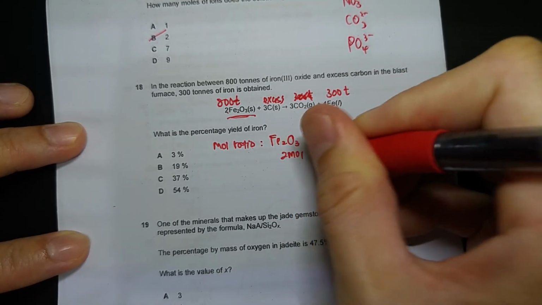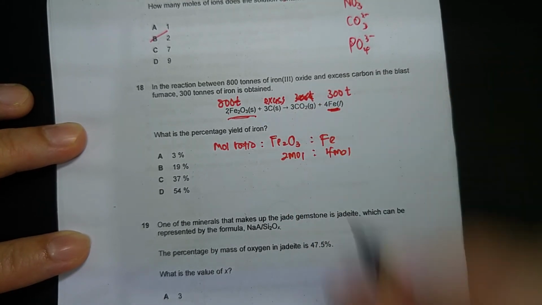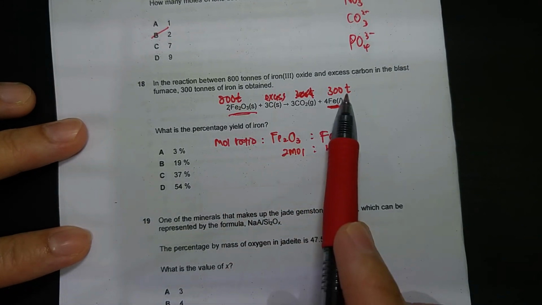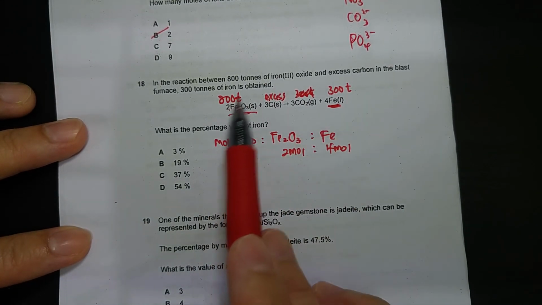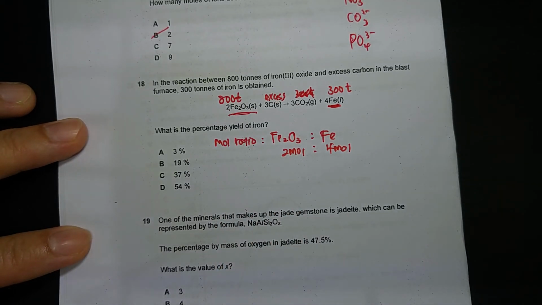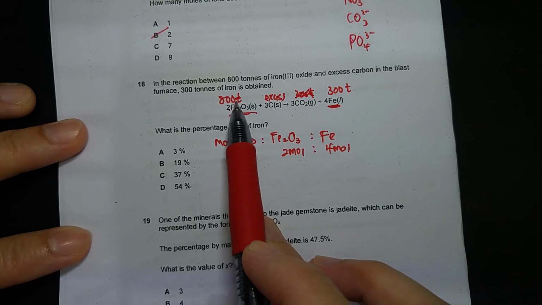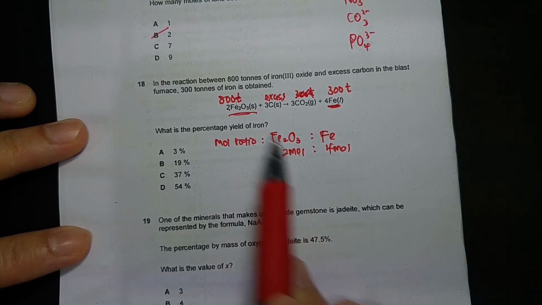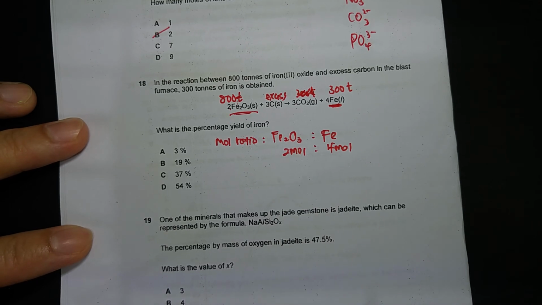Because the question gives the mass in tons, it's very difficult to change this mass to the number of mole. That is why instead of changing mass to the mole, which is a very big number, I change the mole to the mass. That means I look at the mass ratio.